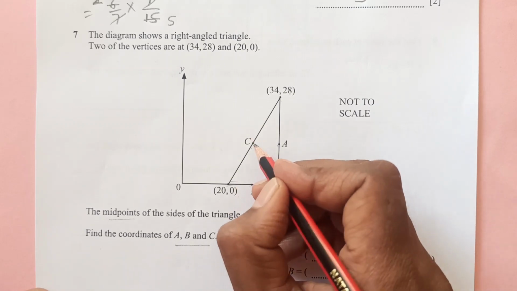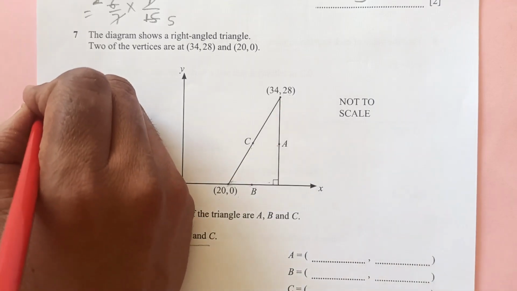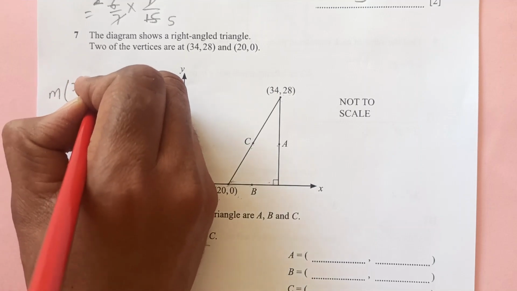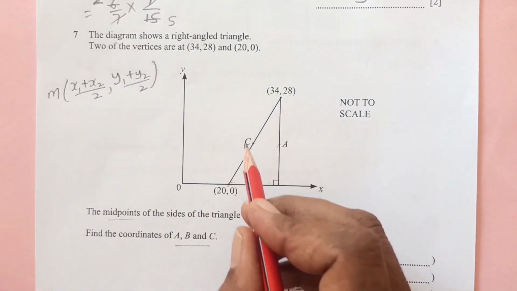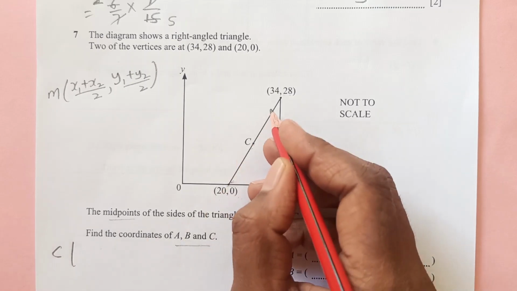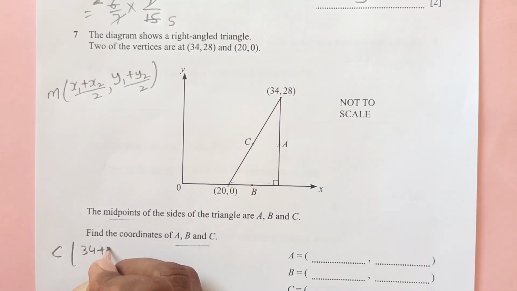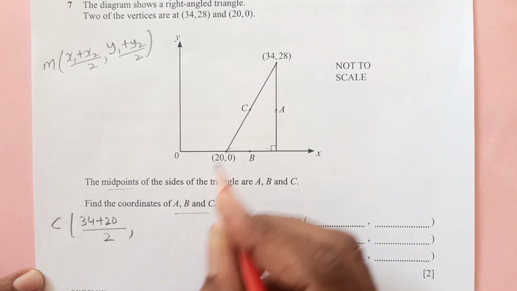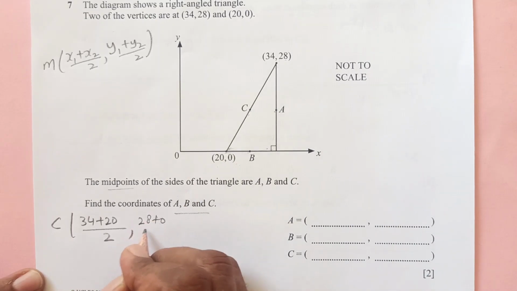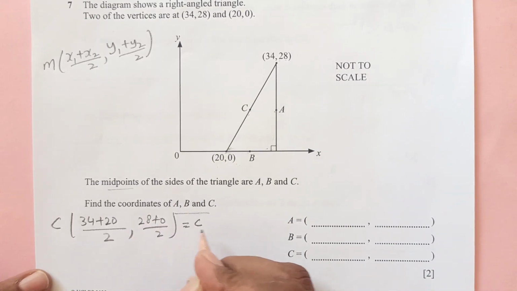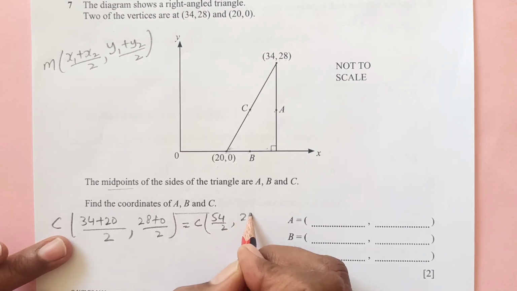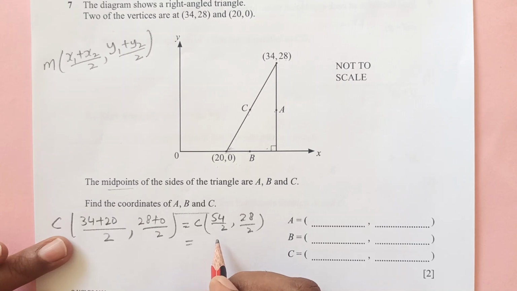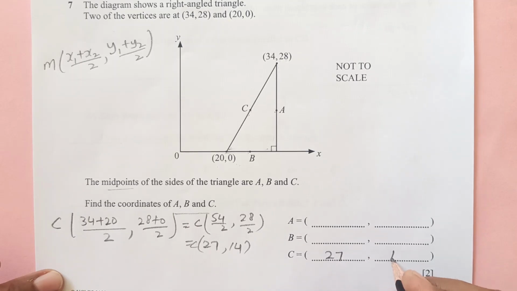So now, first of all, we have these two coordinates. You know how we find the midpoint. The midpoint is always x1 plus x2 over 2 and y1 plus y2 over 2, meaning you add the x coordinates and divide by 2. So for C, this is the midpoint of this side, so it will be 34 plus 20 over 2 for x, and for y we have 28 plus 0 over 2. So C is going to be 54 over 2, 28 over 2. So this is 27 and this is 14. So the coordinates of C we got are 27 and 14, right?